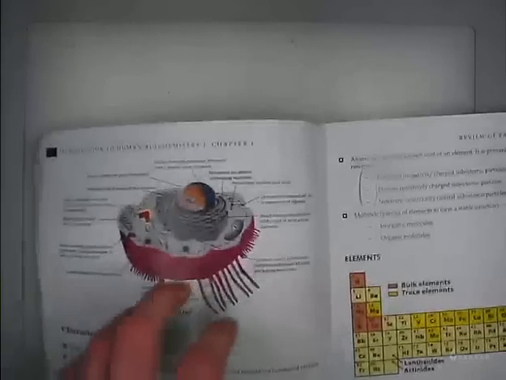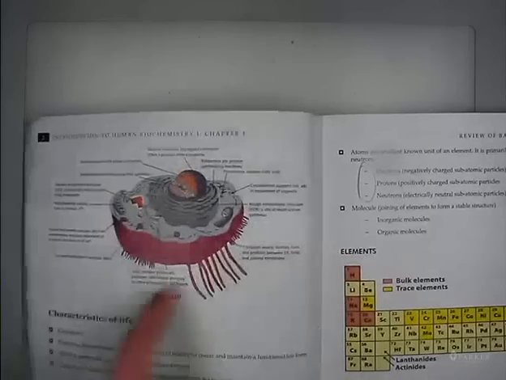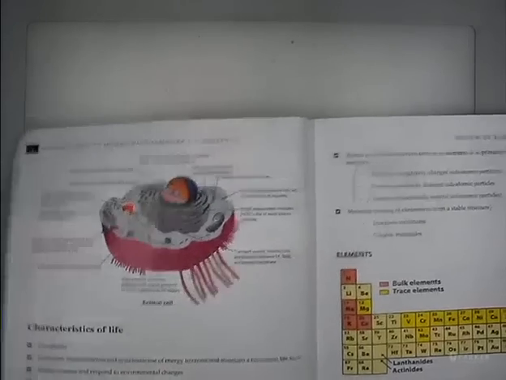All right, chapter 1, biochemistry. Need to know, probably not too importantly, but if you don't know the structures of the cell, all the different organelles, know them. I should have gone over those in cells and tissues.